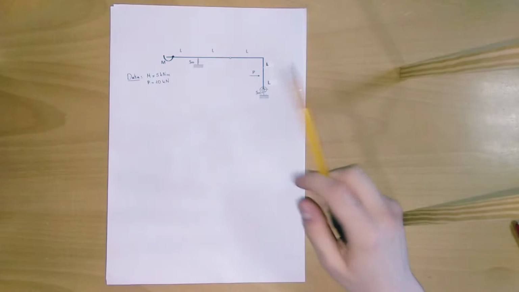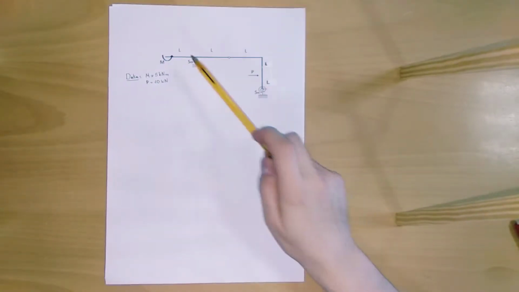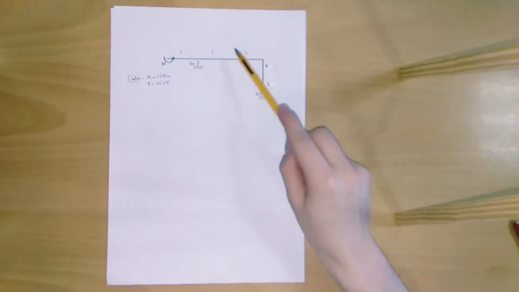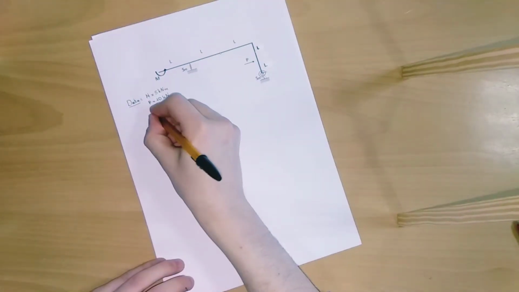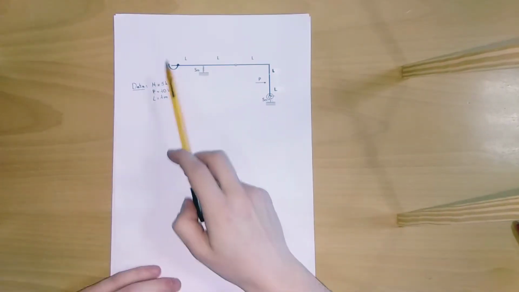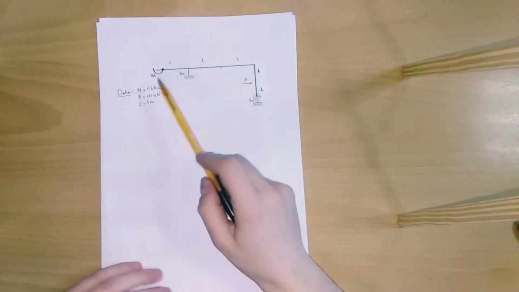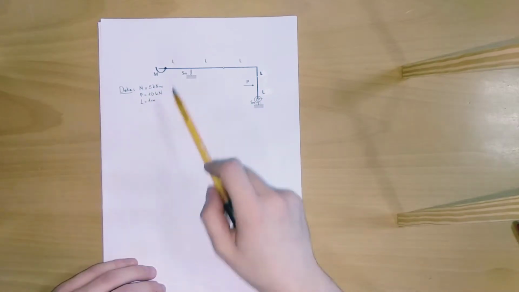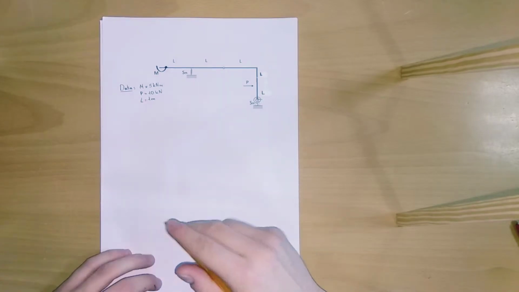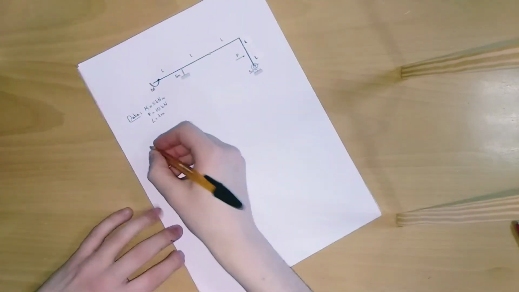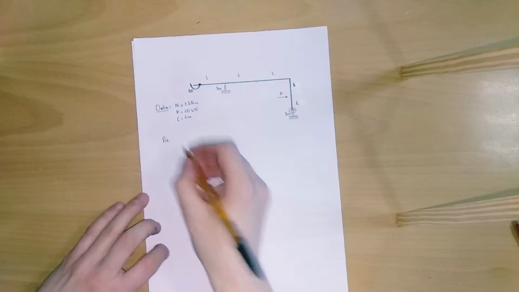the rotation. As data, we have the lengths of the beams, which are considered to be 1 meter, and as well we have the value of the moment, which is 5 kilonewtons per meter, and the value of the force, which is 10 kilonewtons. Well, first of all, we're going to start solving the reactions.